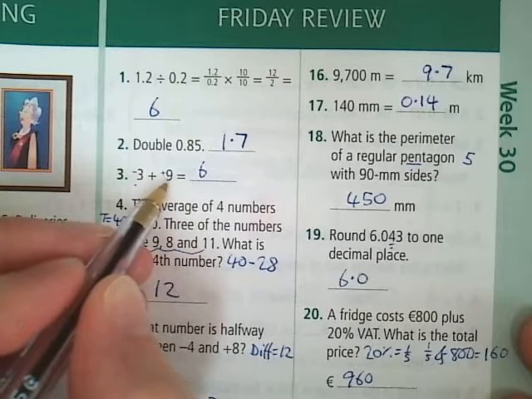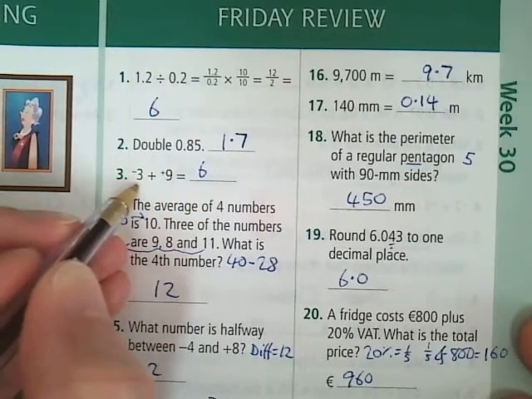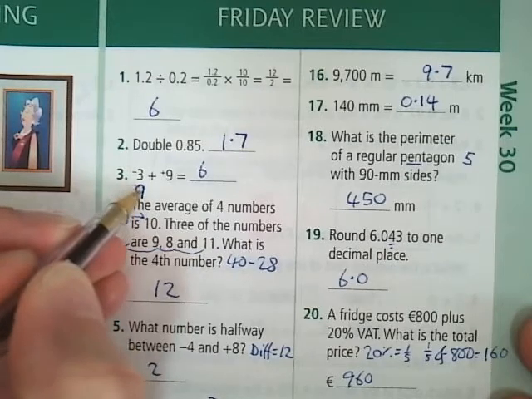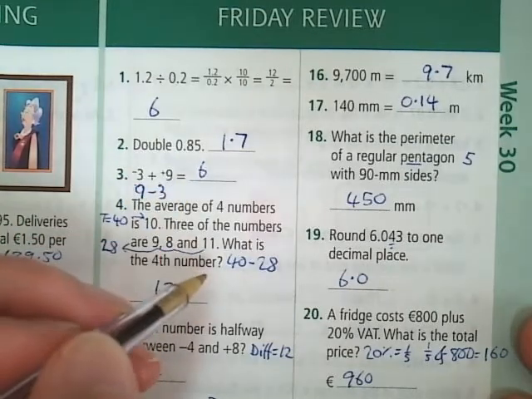Double 0.85 is 1.7. Minus 3 plus 9. I've said this before. You can actually swap them around in order. Might make it clearer. That's the same as plus 9 minus 3. So 9 minus 3 is 6.